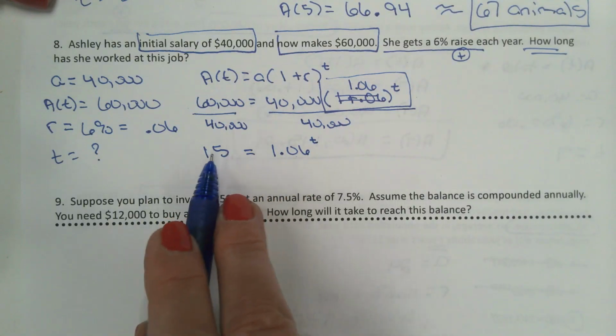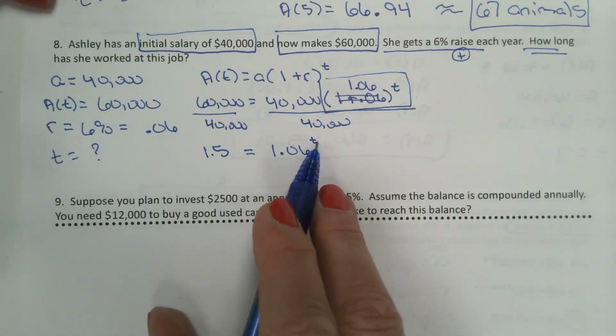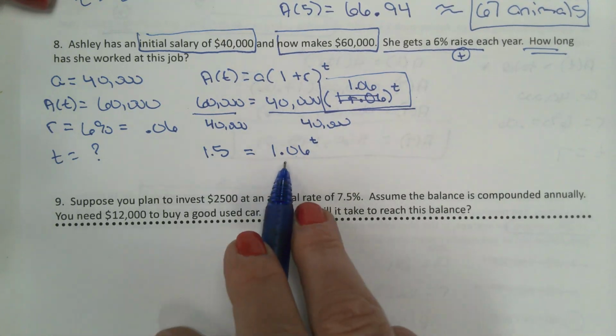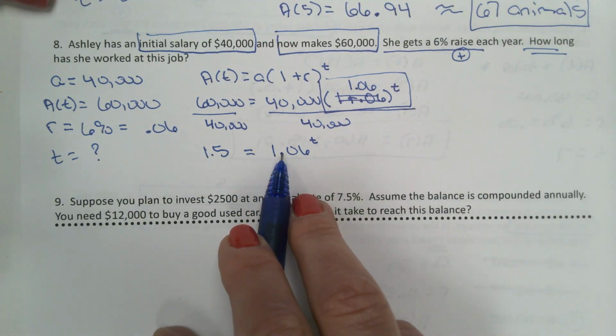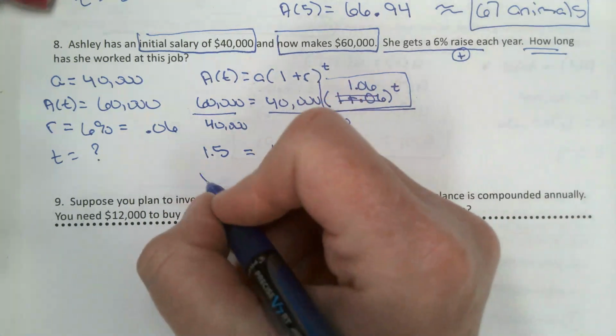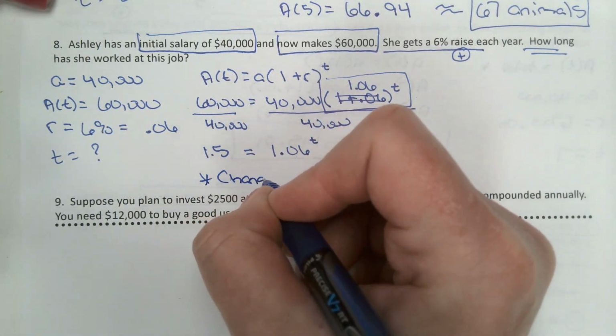I have these two bases. I have to solve for my exponent. I know that I have no chance of getting the same base with 1.5 and 1.06. So if you have no chance of getting the same base, then I'm going to change form.